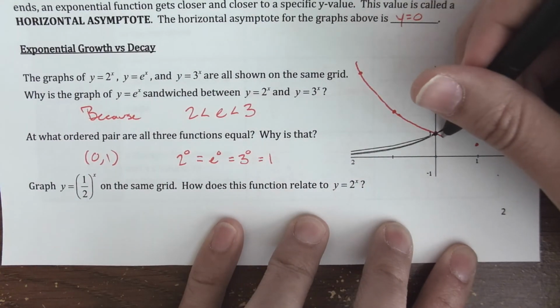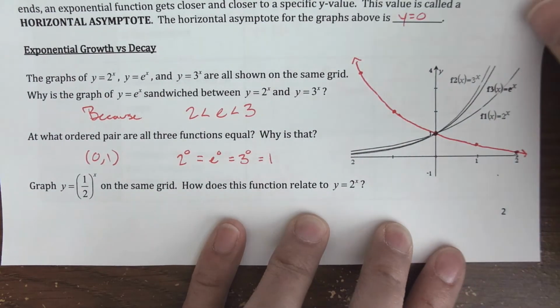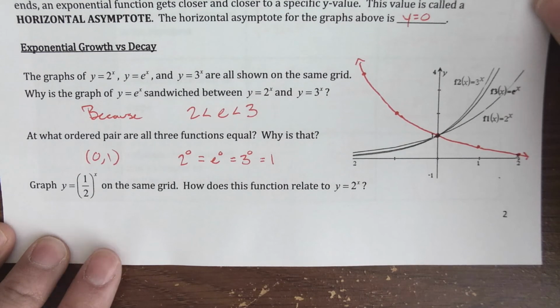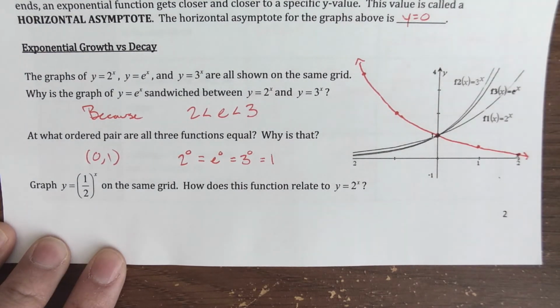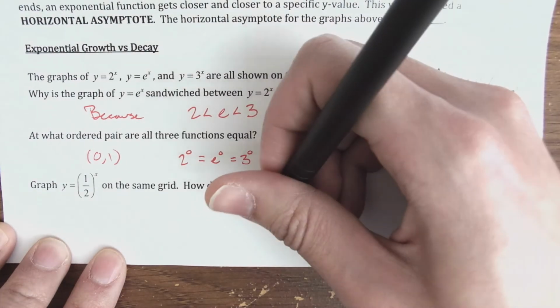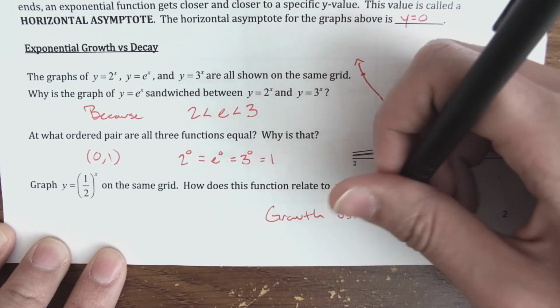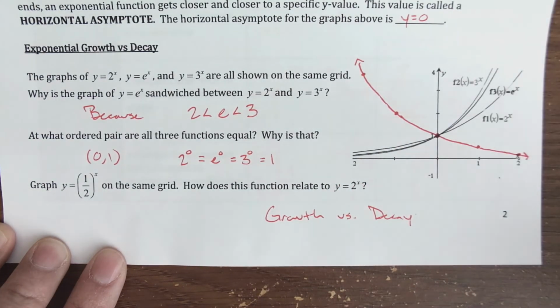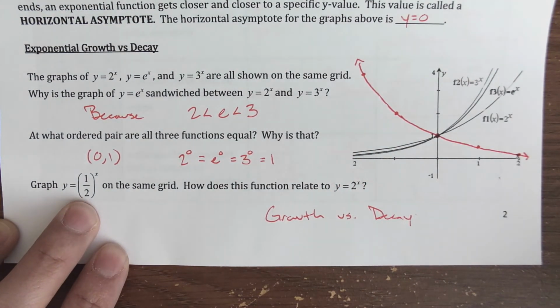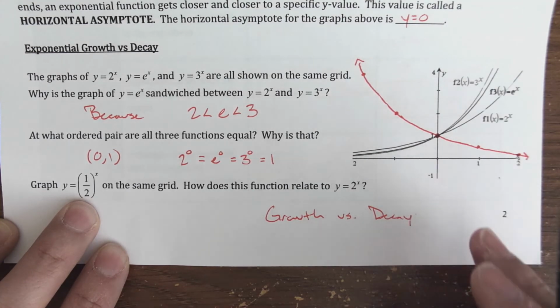Now notice, what do you notice is similar to the function f1 of x equals 2 to the x? What do you notice is similar? Well, we can see that one of them is exponential growth and the other is exponential decay. So we can write growth versus decay. More specifically, notice that 1/2 is the reciprocal of 2. And looking at these graphs, these are reflected over the y-axis.